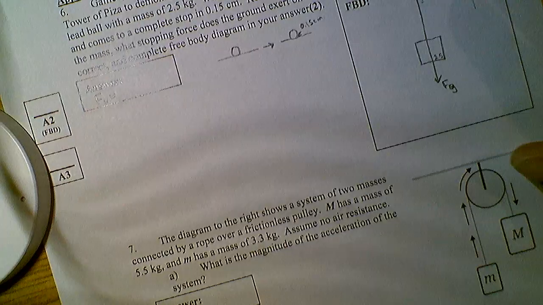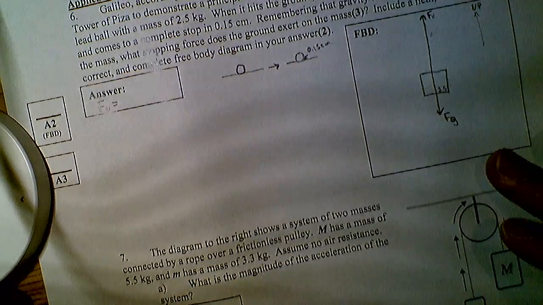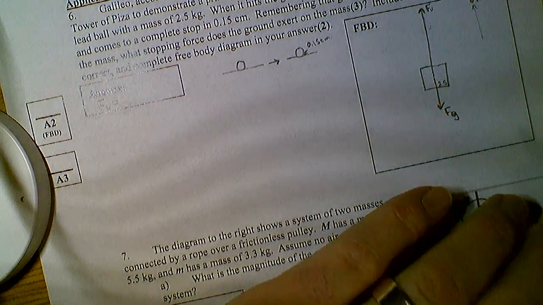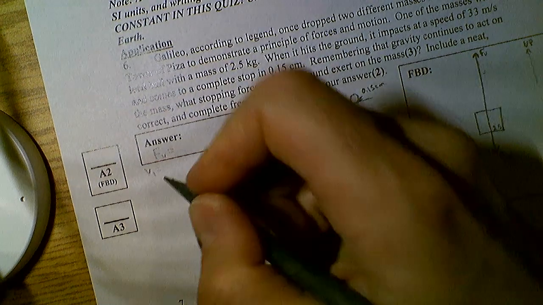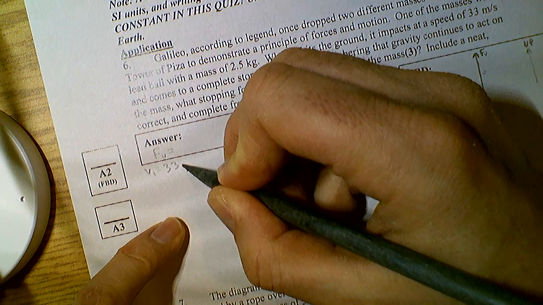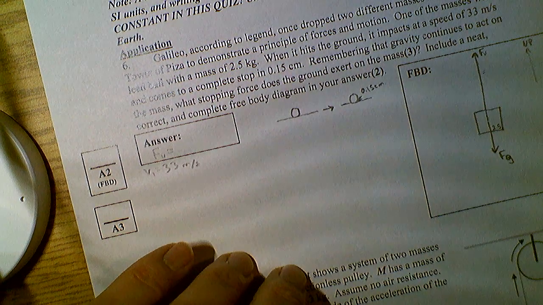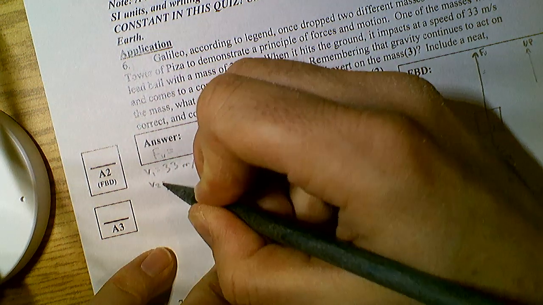So step 3 is to take the given information, which is that V1 is equal to 33 meters per second. V2 equals 0.